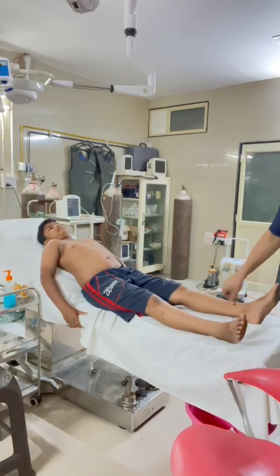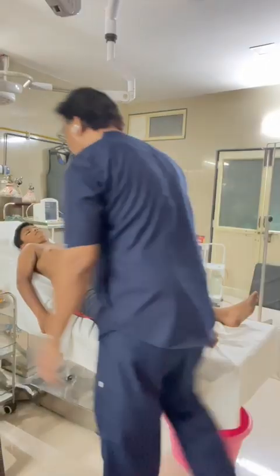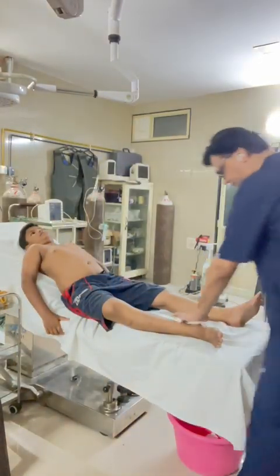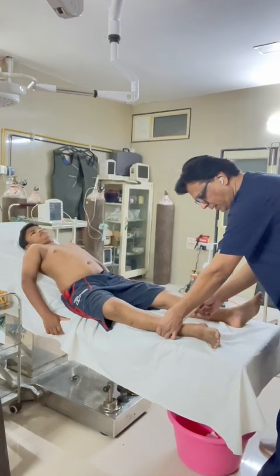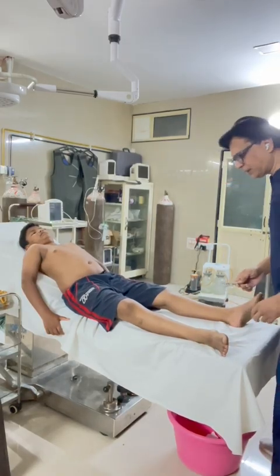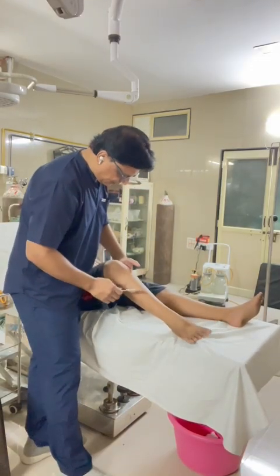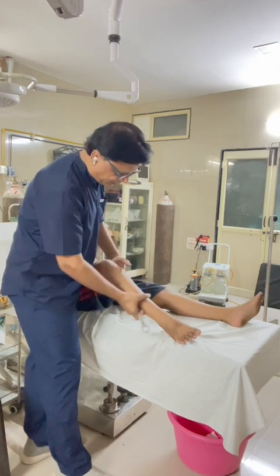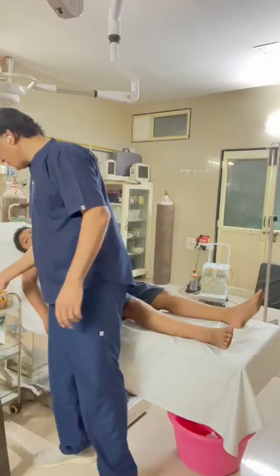Then I will check for the reflexes. So it has to be checked with the hammer. So this is the ankle reflex. Just hit with the hammer and check the ankle reflex, and this is the knee reflex. So this will be on both the legs.